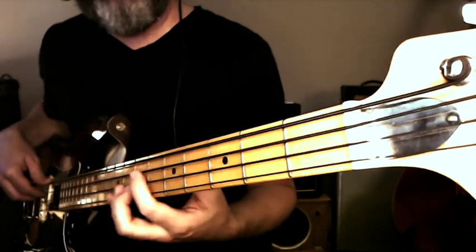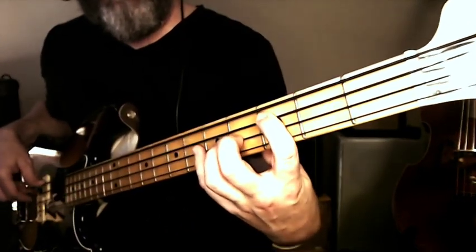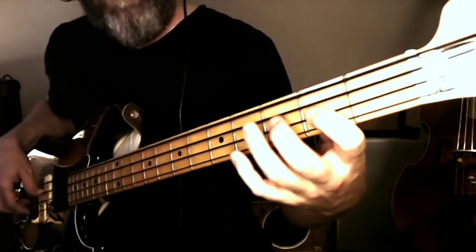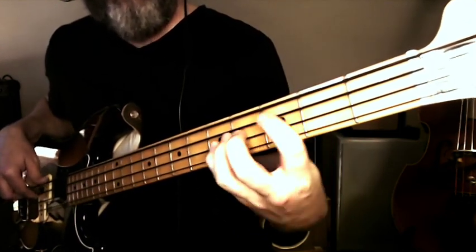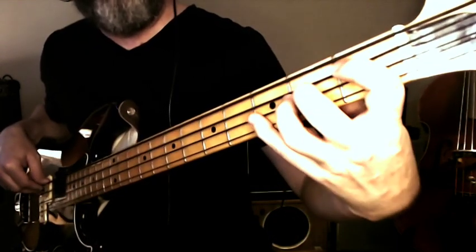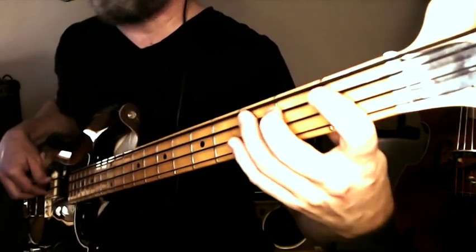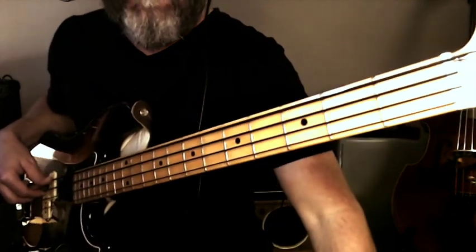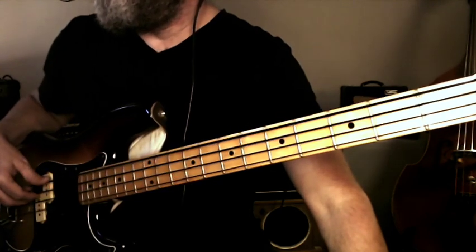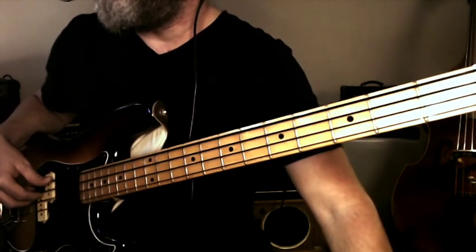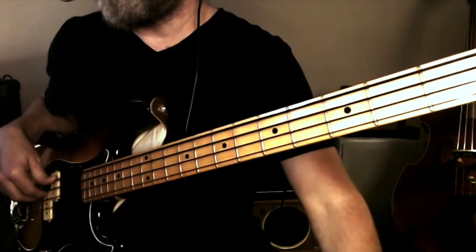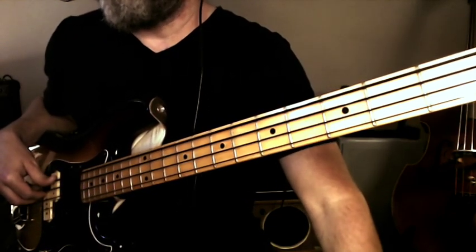Let's play that one really slow again. So root, 3, 5, 3, root. So there you go. That's basically ascending and descending 3-step approaches that you can use for improvising.